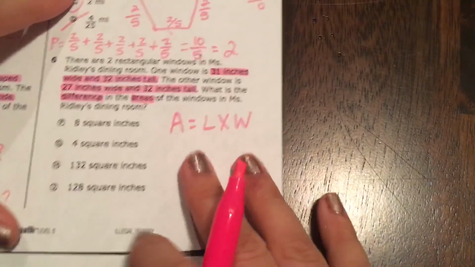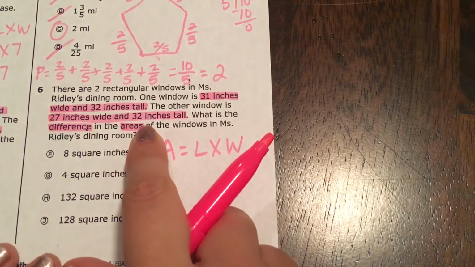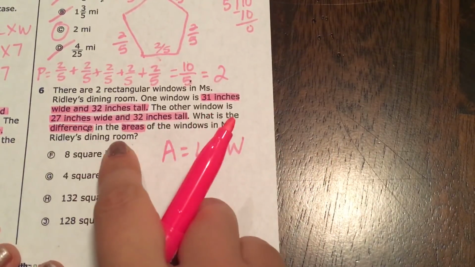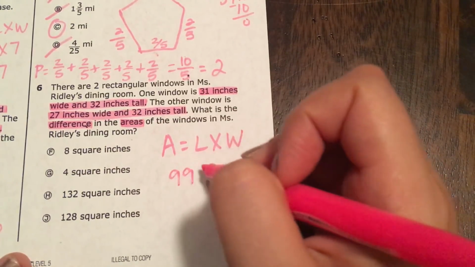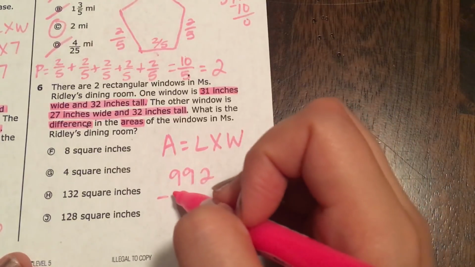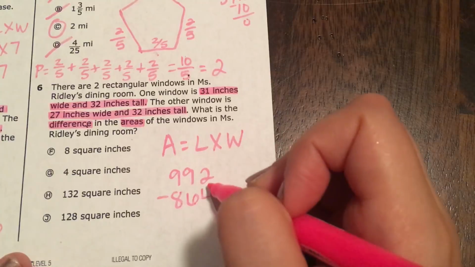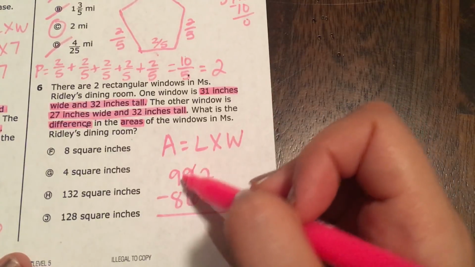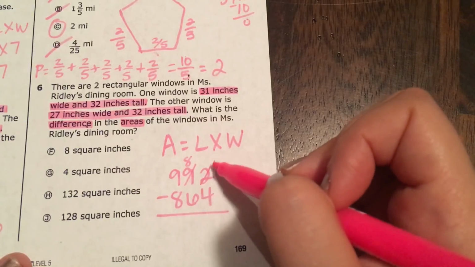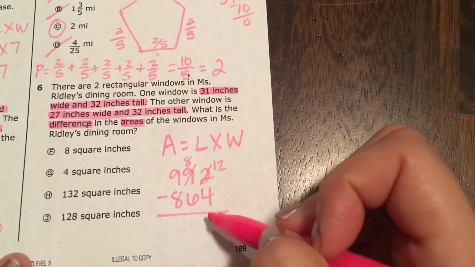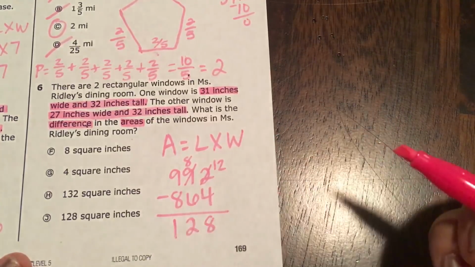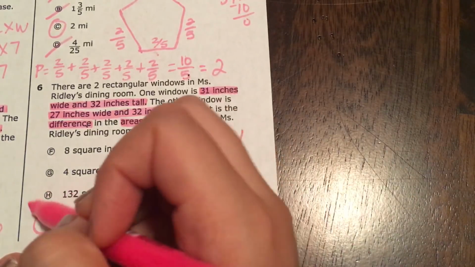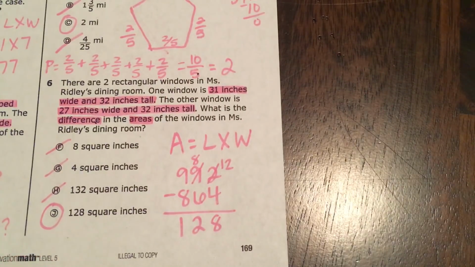Now, going back to our question, it says, what is the difference in the areas of the windows in Mrs. Ridley's dining room? So that means we're going to be subtracting. The area of the first one was 992 minus the second one, 864, and we subtract. Here we borrow, this is going to be 8. It's going to be 12. 12 minus 4 is 8. 8 minus 6 is 2. And 9 minus 8 is 1. So the correct answer is J. And we are finally done.